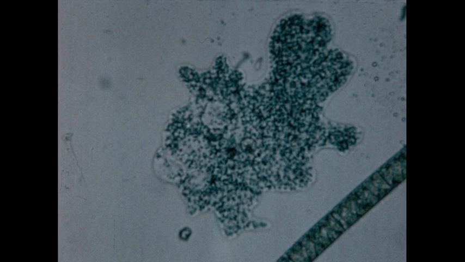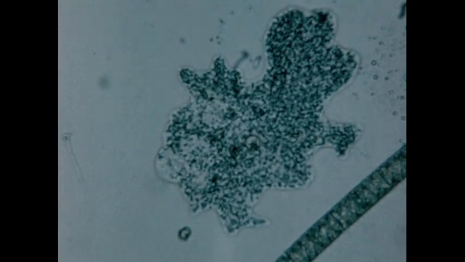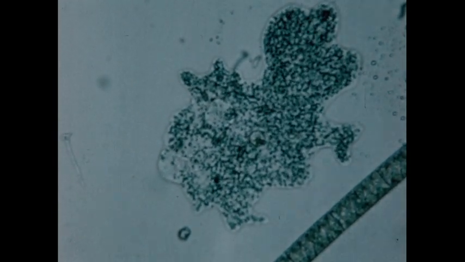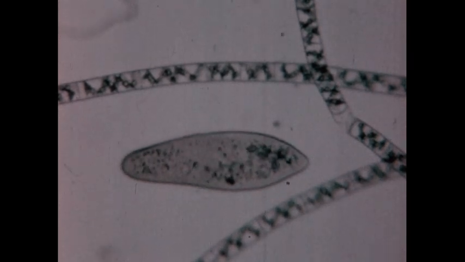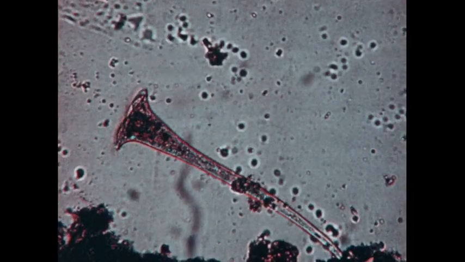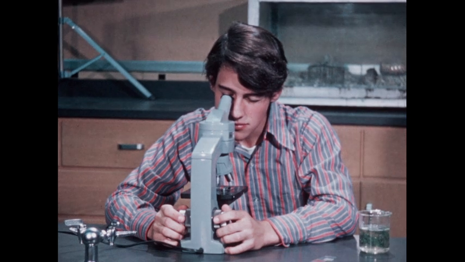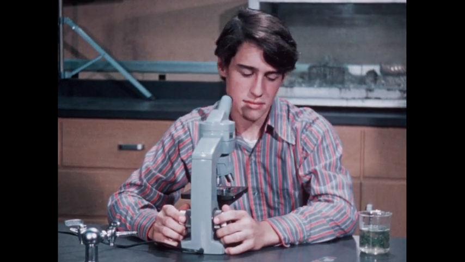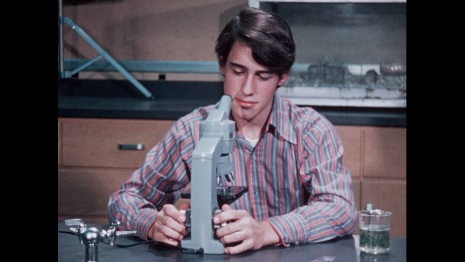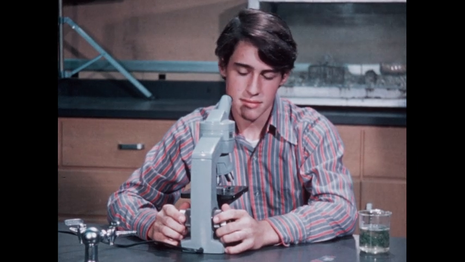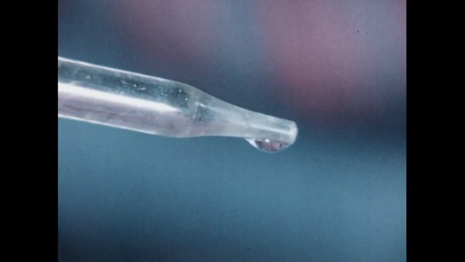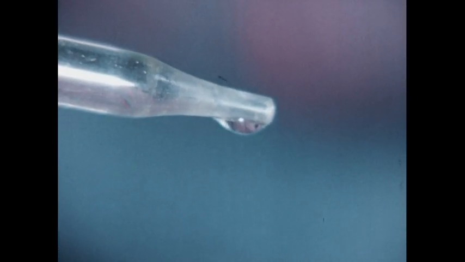These living forms are much more complex than the simple amoeba, but all of them must meet the basic requirements of life: moving, reacting, obtaining food, and reproducing. These are the same requirements needed by higher forms of life. Even our own requirements for living are no different than those we see in the teeming life in a drop of water.